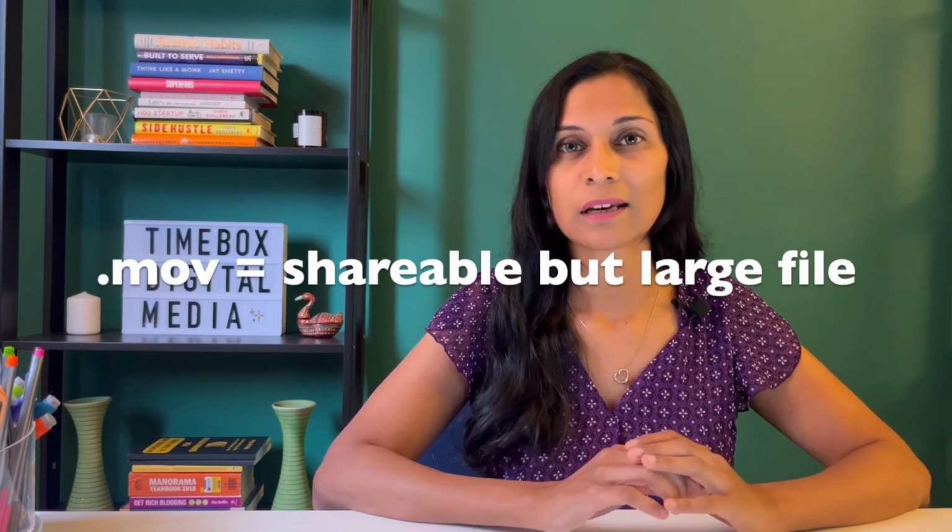An MOV file is also easy to share. However, MOV files are typically significantly larger. So depending on whether you are using a service to share files or whether you're trying to share it on Google Drive or whatever the case may be, just keep that in mind. There's some systems that won't be able to easily send a very large video file like that.